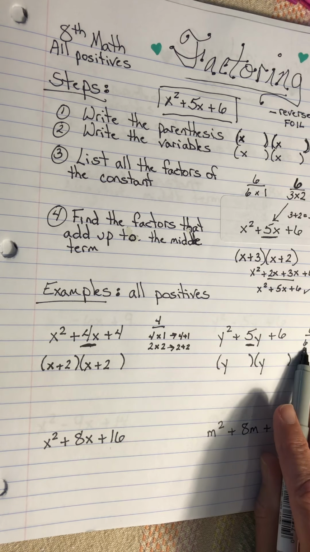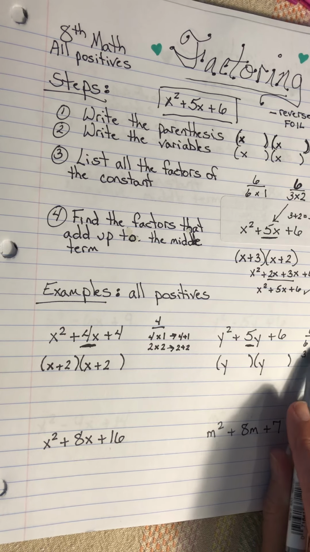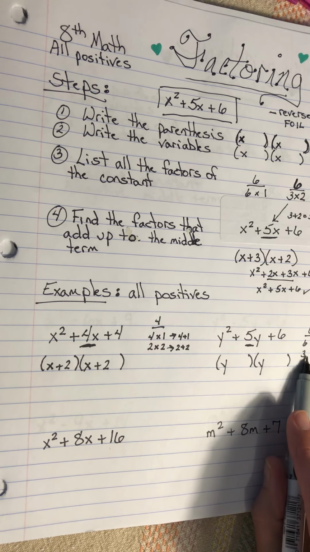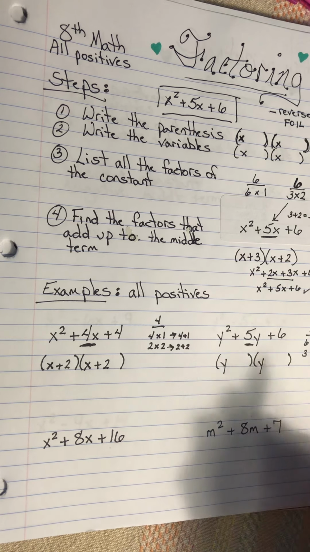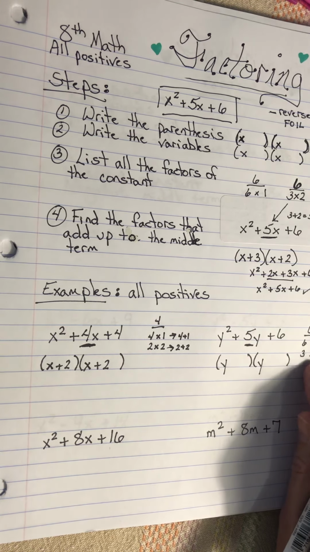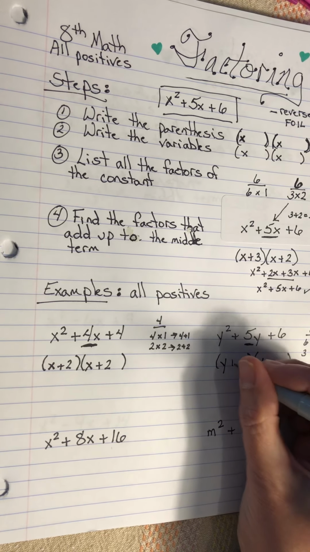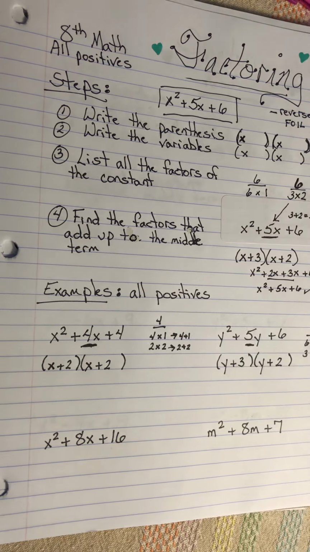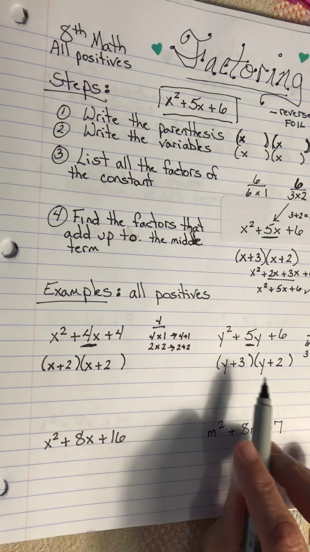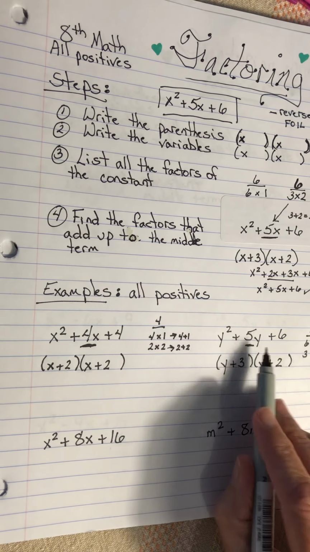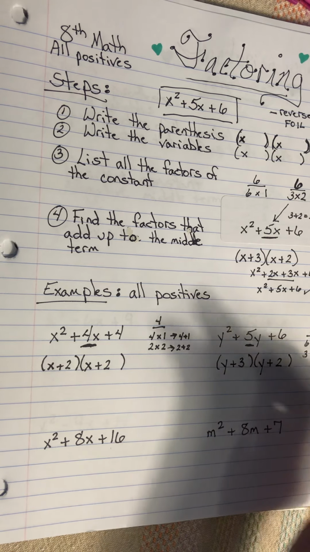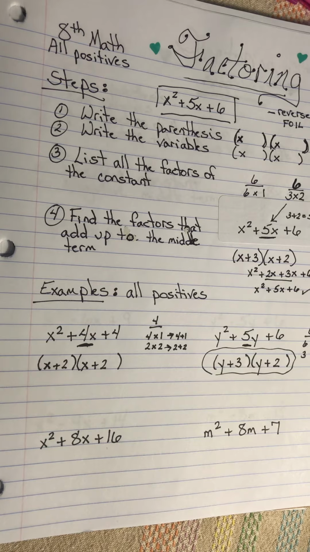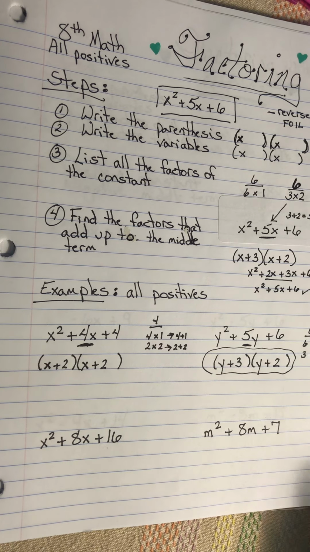Looking over here, if I add these, 6 plus 1 equals 7, that does not match. But 3 plus 2 equals 5, yes, that matches. So I'm going to take these numbers and place them in my parentheses. If I do FOIL, I should get back the problem that I started with. This is the answer that I want when you do your assignment.